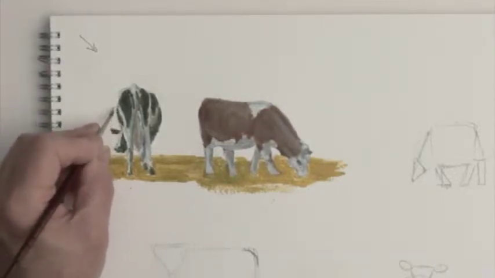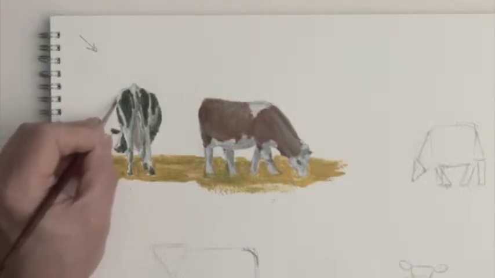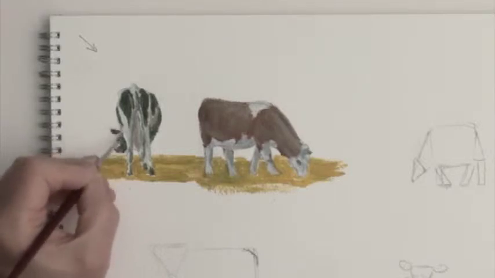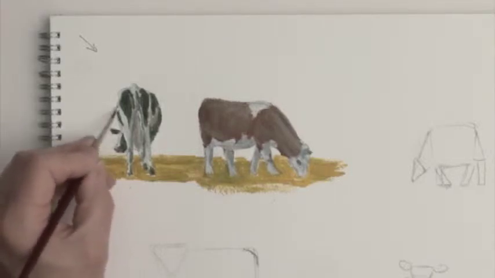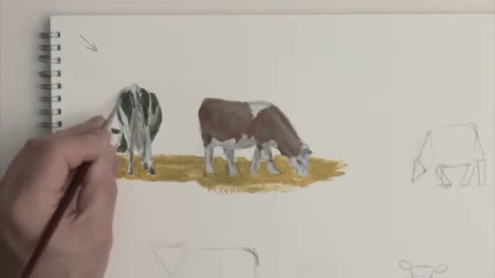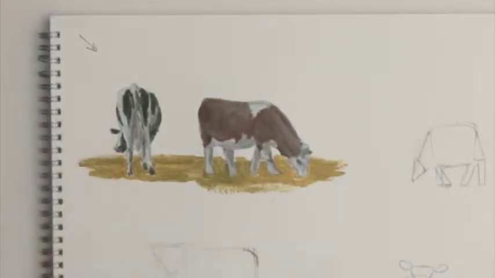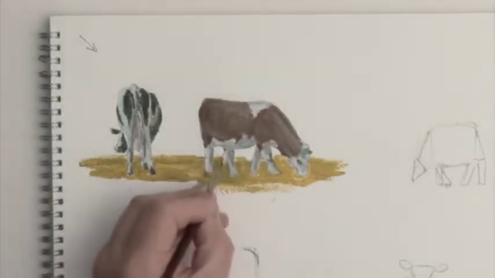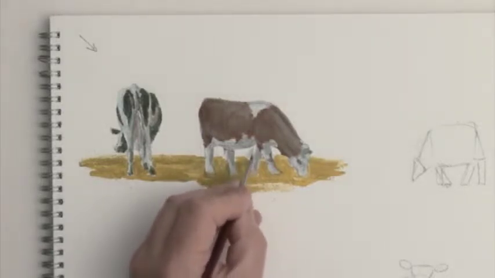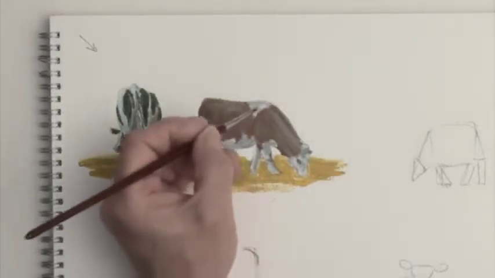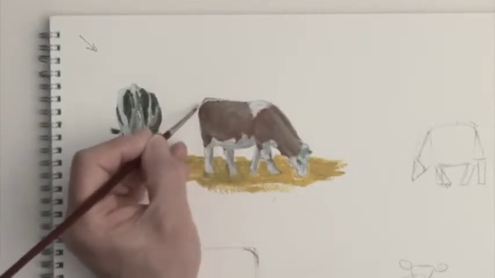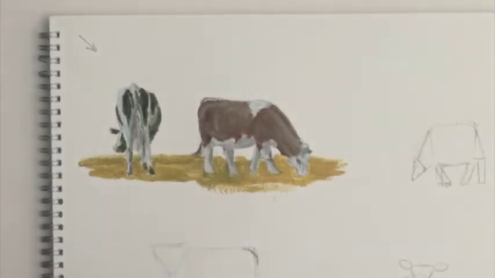So we'll just paint in some of those, or in fact paint out some of those darker areas, just so we can get a little bit of the highlight in. Now, same here, the light highlights have sort of settled back in slightly onto the cow, or the brown cow anyway. So I'm just going to give us a little bit of highlight over the backbone like that.